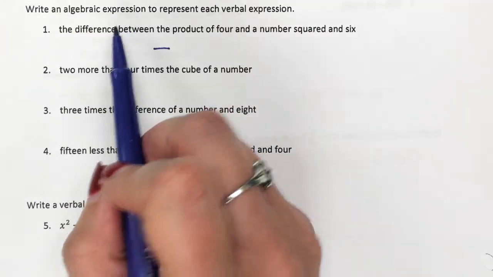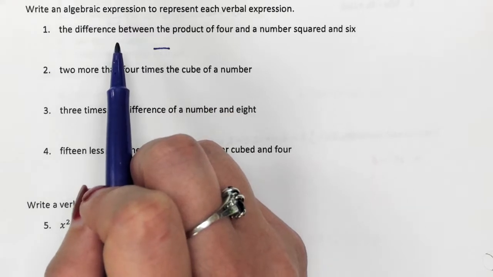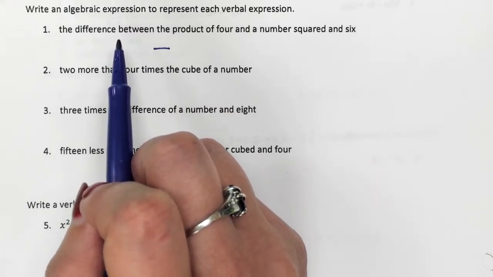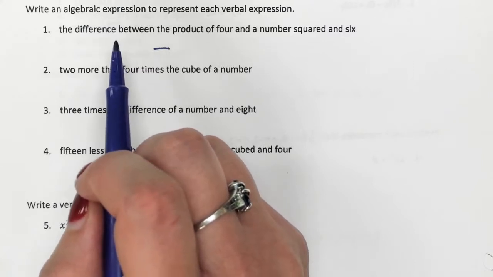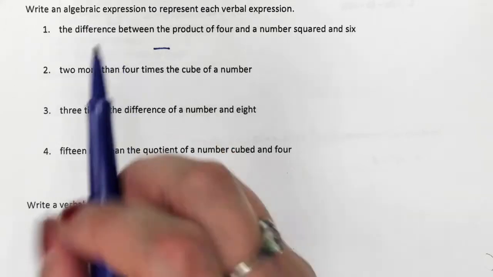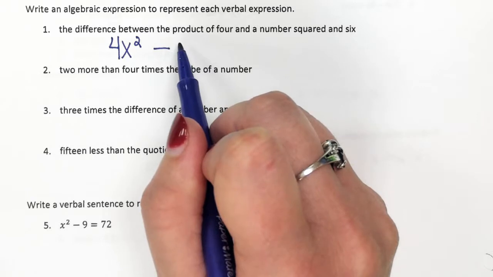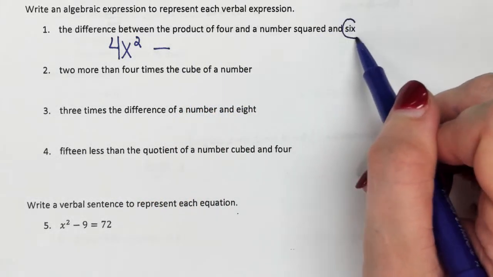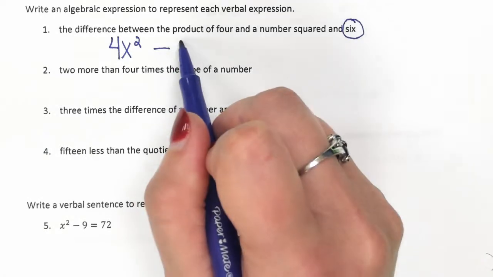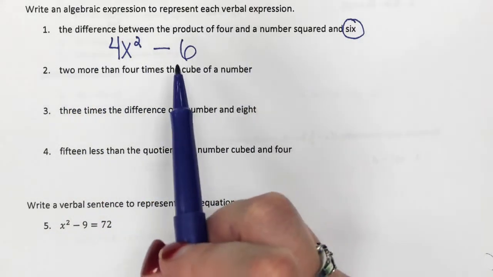Whatever comes first in the sentence is what's going to come first in your math sentence. So what comes first in our sentence after the word between? The product of 4 and a number squared, right? So what is the product of 4 and a number squared? 4x squared. Very nice. And then minus how much? Oh, it's got the 6 at the very end, right? That most of us kind of overlook. Does it say solve it? Nope. We took our verbal sentence and we're done.